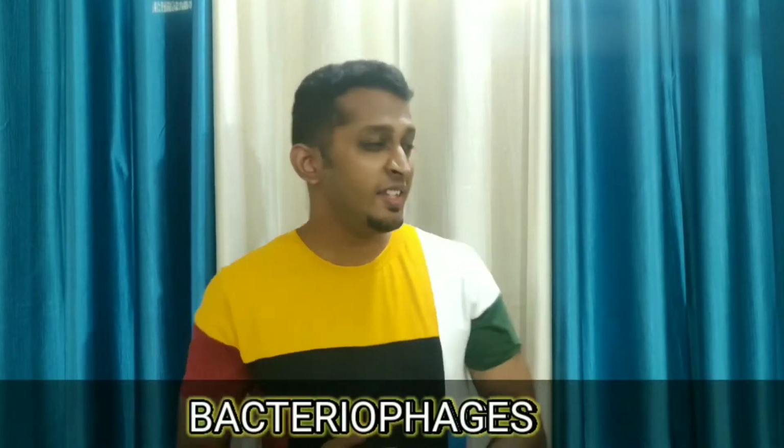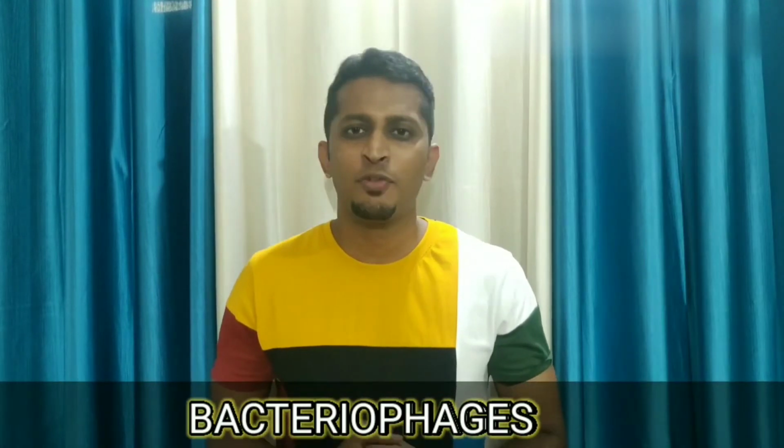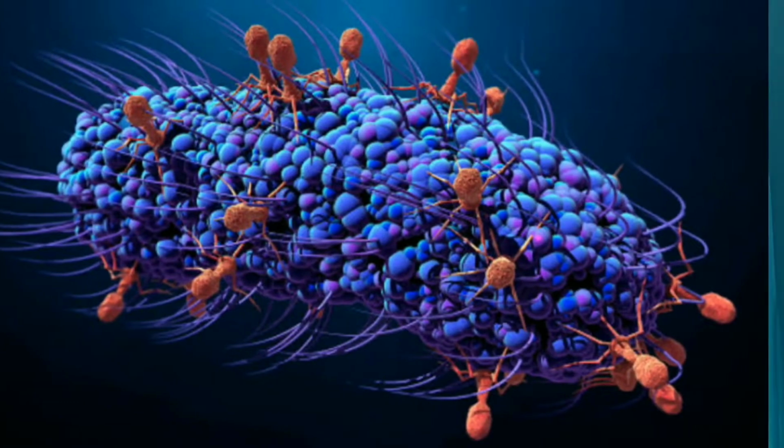Viruses can infect all living life forms present on Earth. They can infect plants, animals, insects, and also bacteria. These spidery looking viruses are termed bacteriophages. Bacteriophages are also called bacteria eaters because they are the viruses which infect bacteria. Now that is where an advantage kicks in.